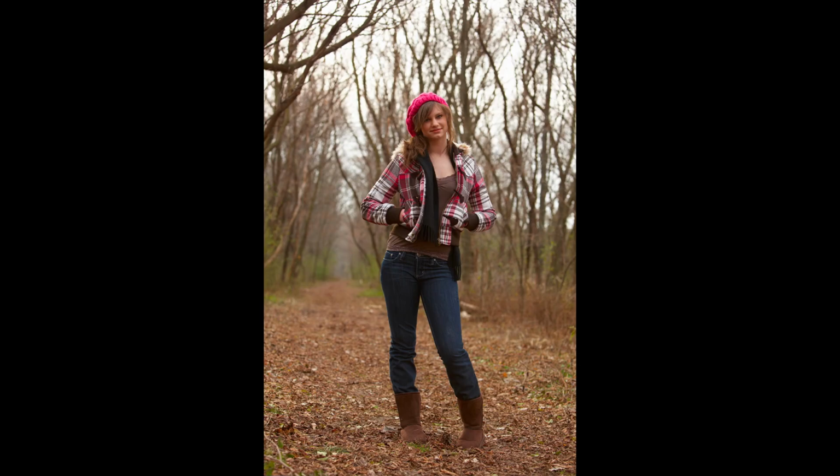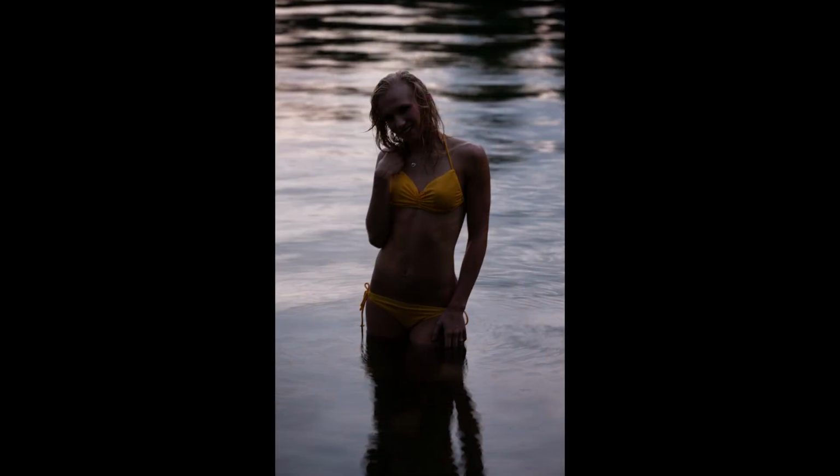And this is how it looked before we added the diffused spotlight. By the time we got to the lake with this senior, it was very dark, but especially dark on her compared to the water, and I had to light her up.